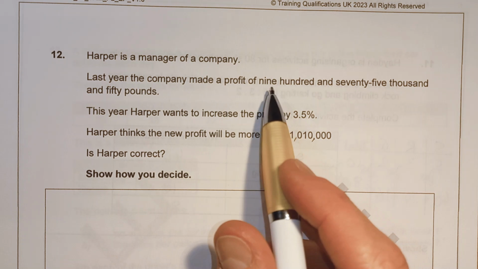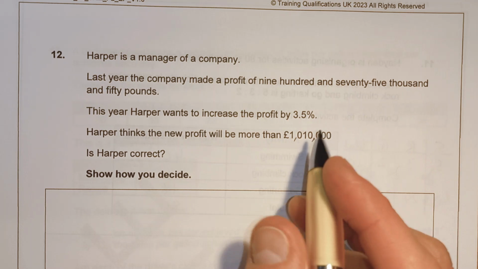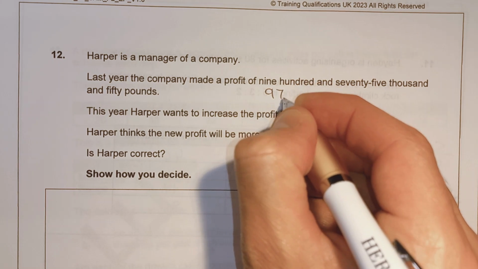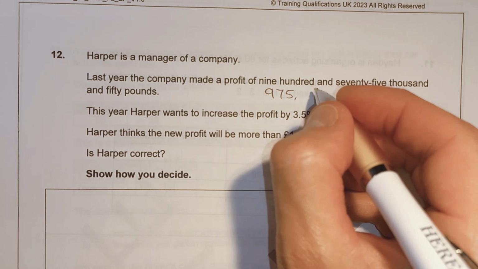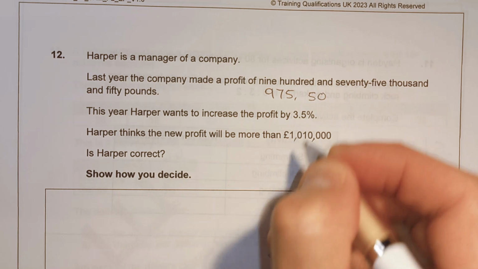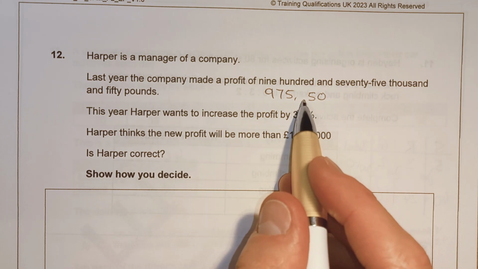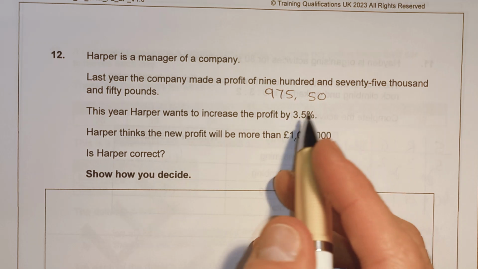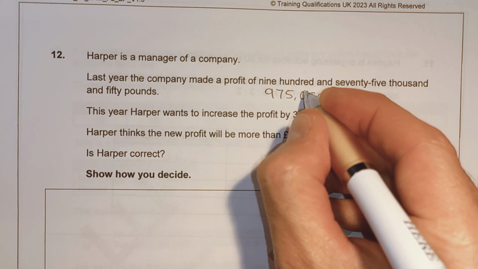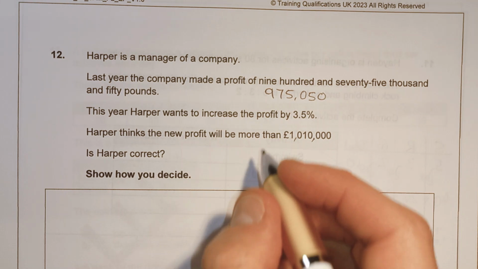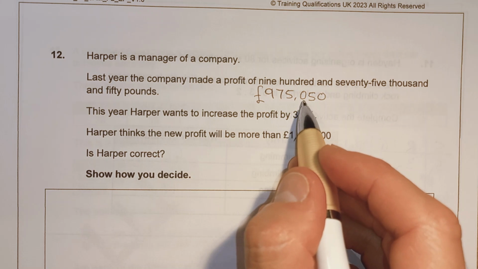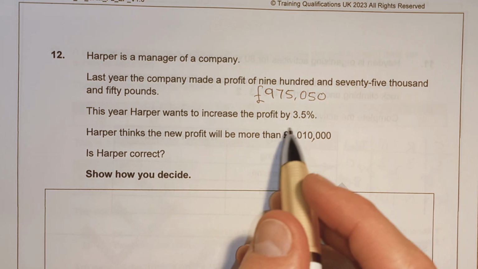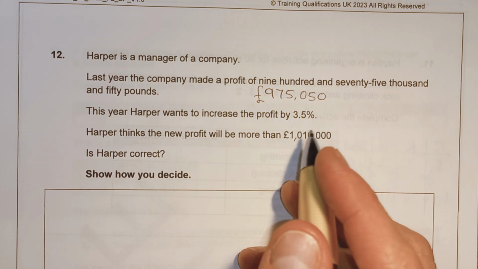So they made a profit of 975,000. So that's 975,050. So 50, but you'll see something's missing. We haven't got any hundreds. So we just put a 0 in there. So £975,050.